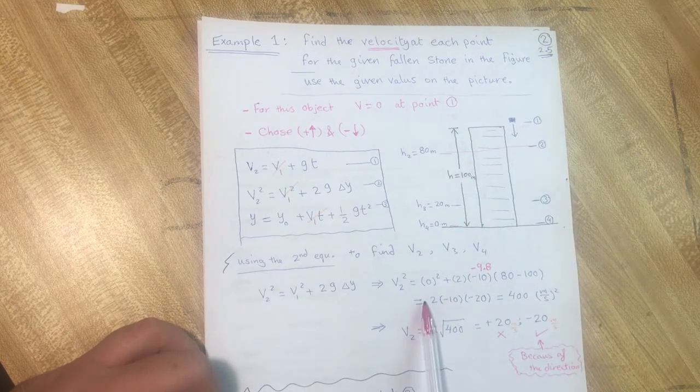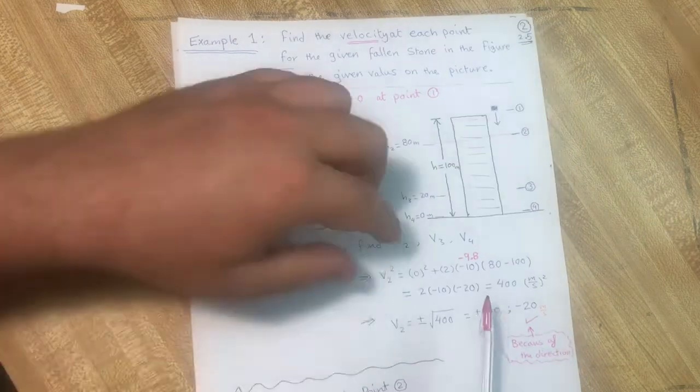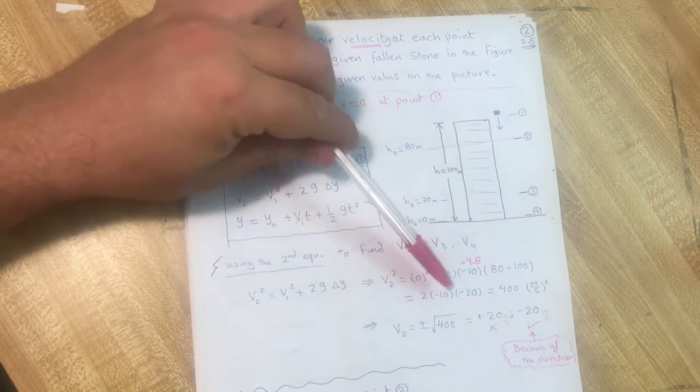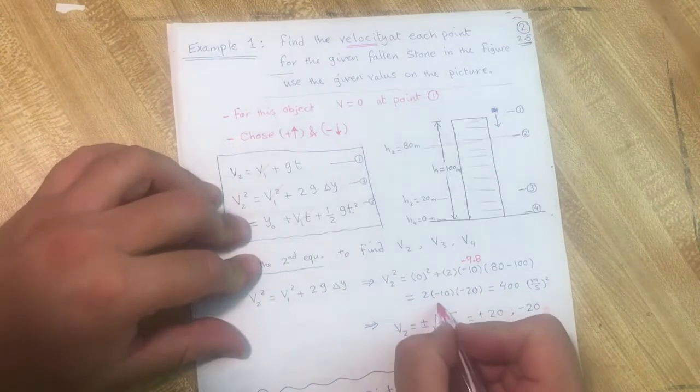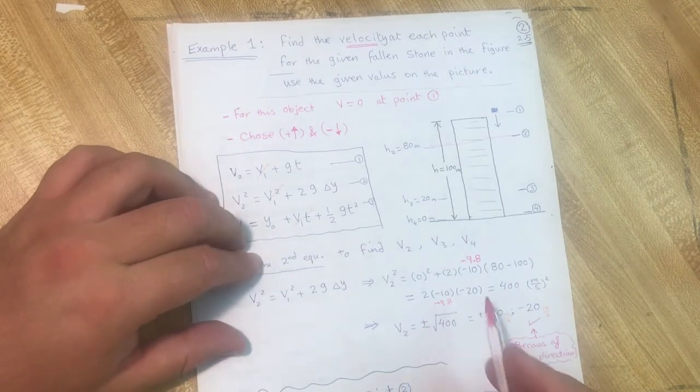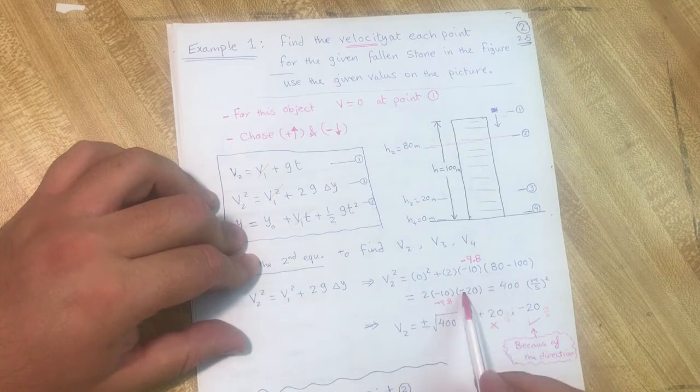So this term is 0. We have 2 multiplied by negative 10, or negative 9.8, you can use it, multiplied by negative 20.